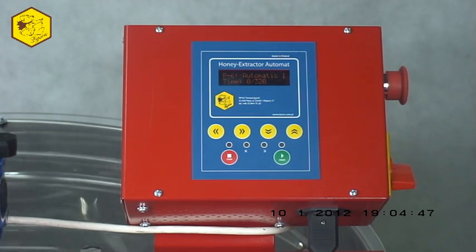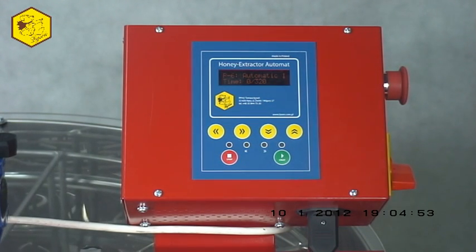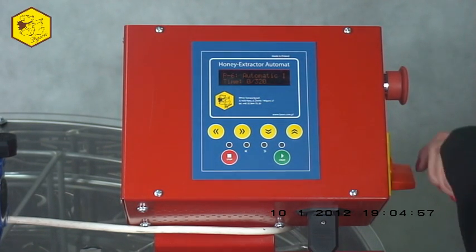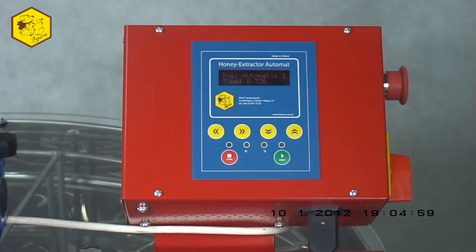Control has option of language selection. In order to set the language, we have to go to the programming mode. To do that, we have to switch off the honey extractor using button 01 and then switch it on again.